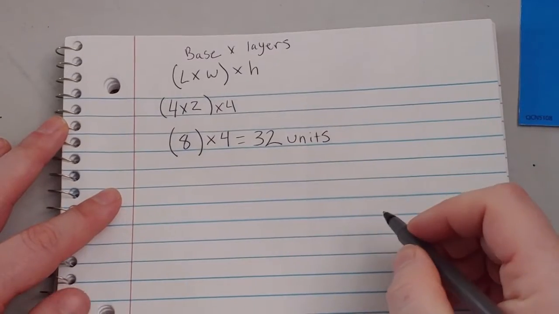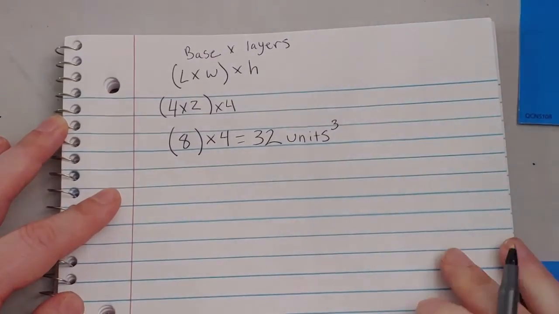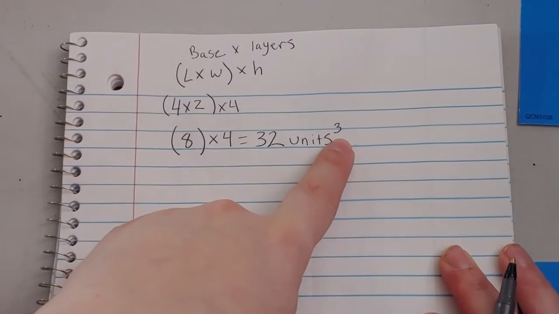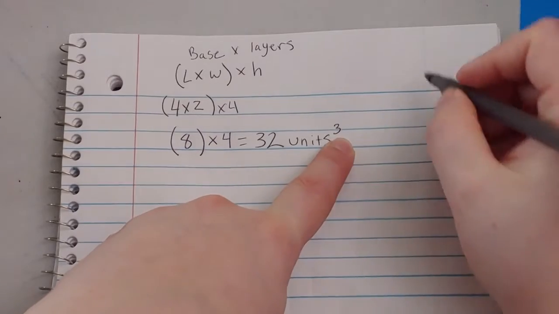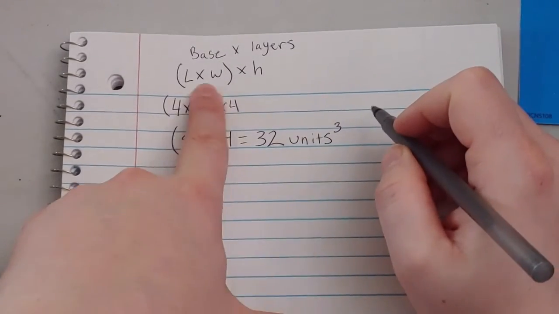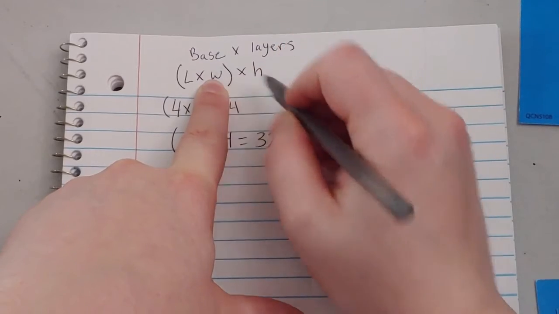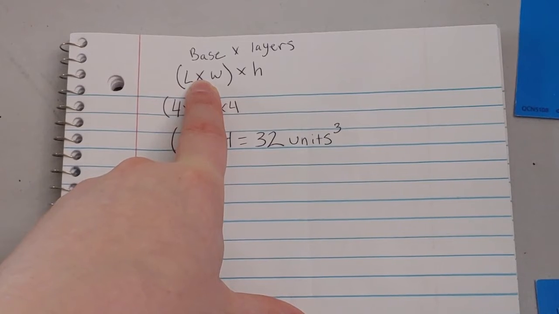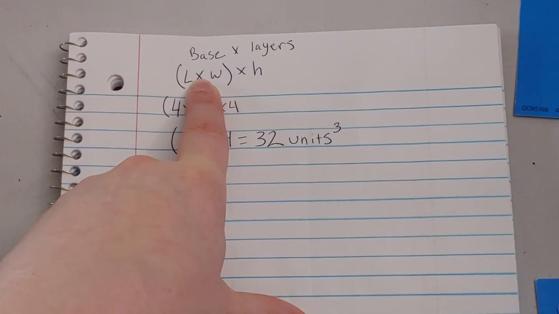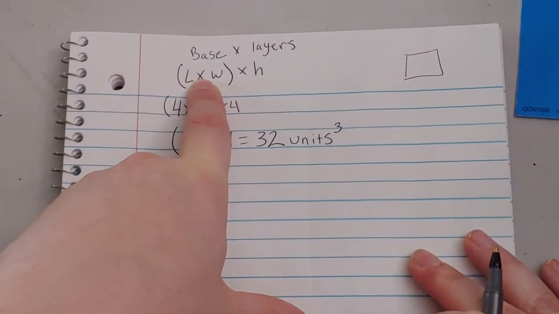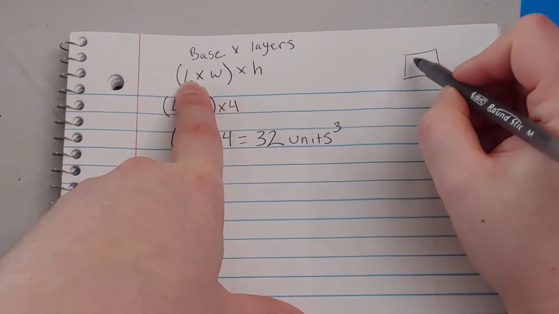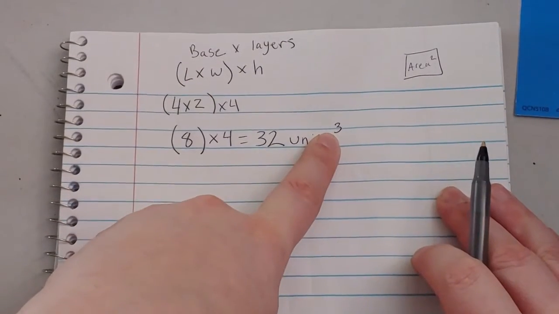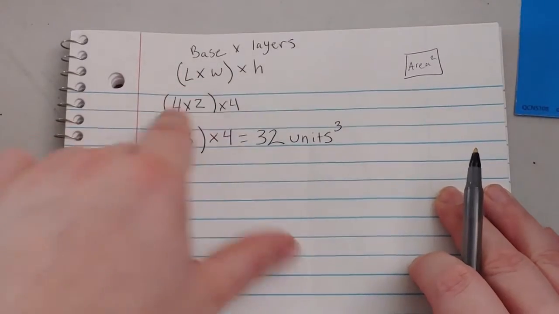And with volume, very important, you need to have a little floating 3 showing cubed, because it's a 3-dimensional figure. 1, 2, 3. This shows 3 dimensions. Remember in area, you had the length times the width, and you put a little floating 2 above the answer. So very similar to that, that's a 2D figure. Like this is a 2D figure, because there's not 3 dimensions to it, it's just a length times a width. So area with a little 2, because it's a 2D figure, but now we're working with 3D figures, so that's why we have those 3 dimensions.